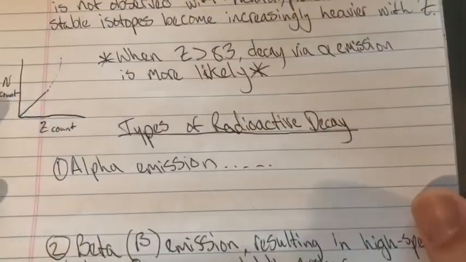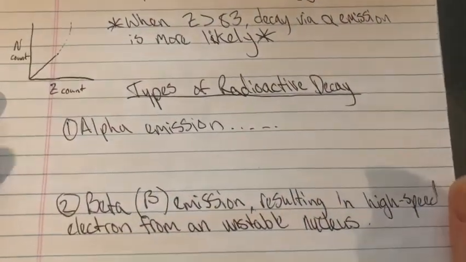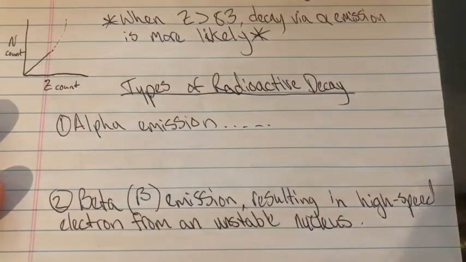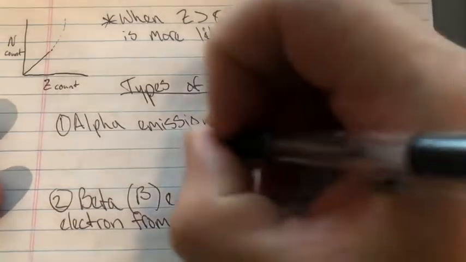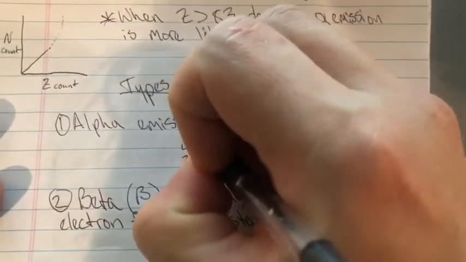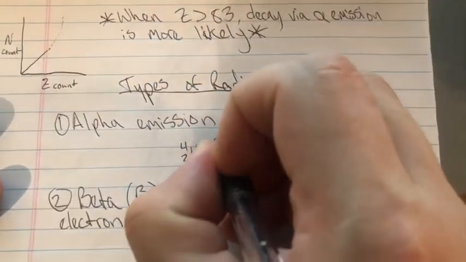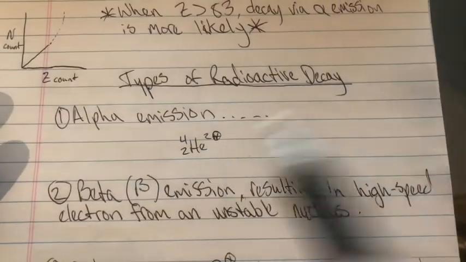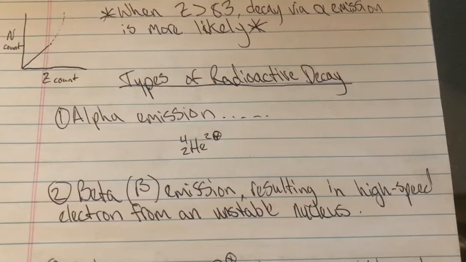Okay, so let's think of the different types of radioactive decay. I've already referred to alpha emission. Again, that's just something giving off this particular particle. We've seen that with lead, like a lead block, for instance, with some of the experiments in chapter 2.